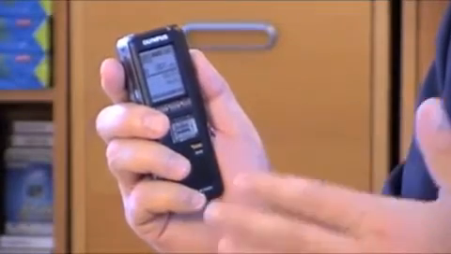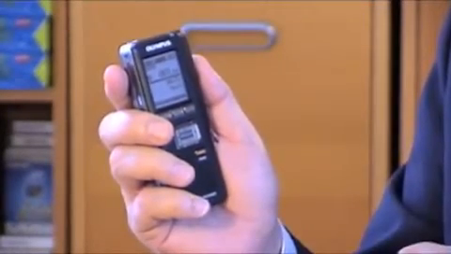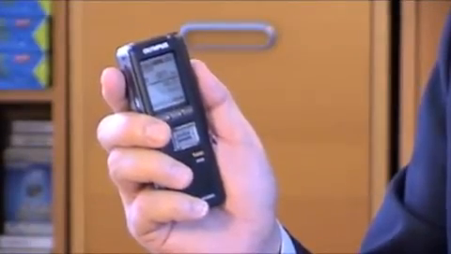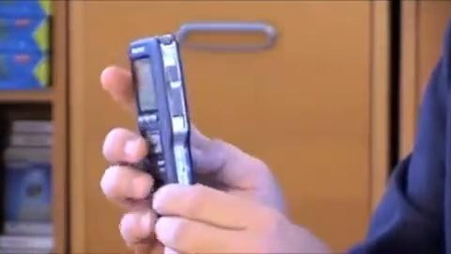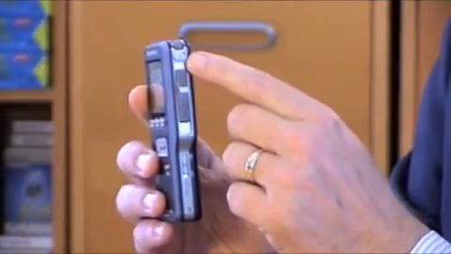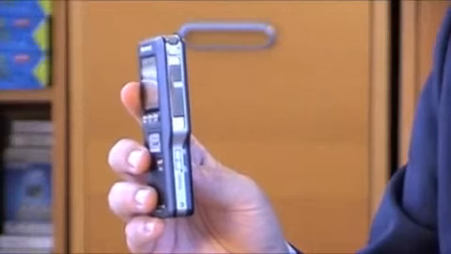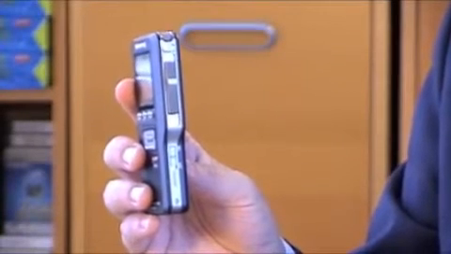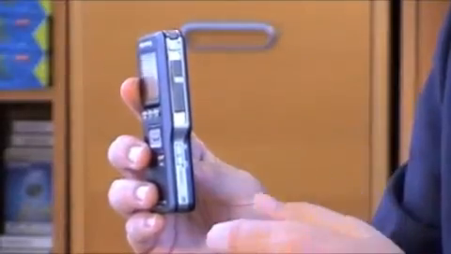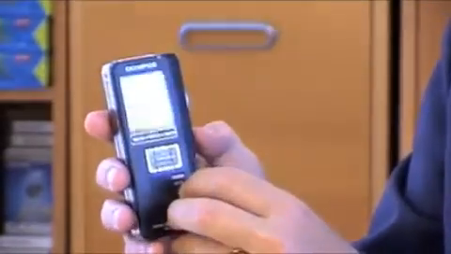Now we've made a recording, we've gone back and reviewed it, we've made a change. We're now ready to begin our next project. If you look on the right side of the recorder, right above the slide switch, you'll see the New button. No matter what file you're in, no matter where you are in any file, if you push the New button, you'll go to the next incremental new file on your recorder. In this case, it would be number 2.